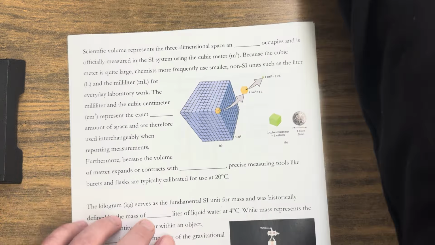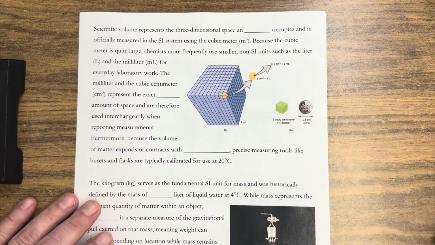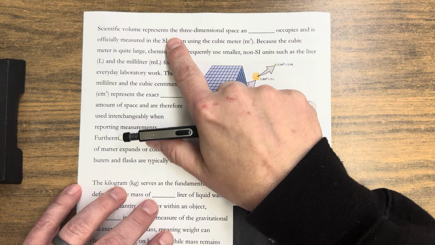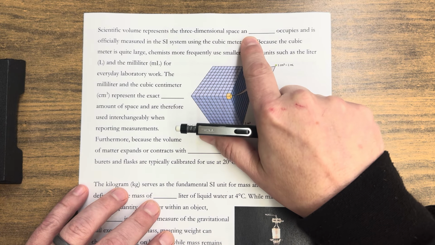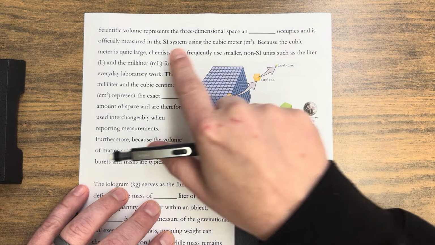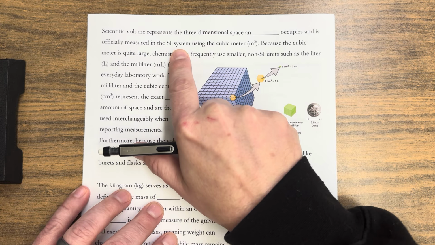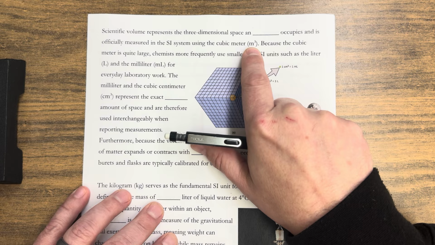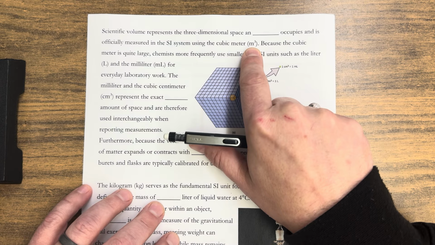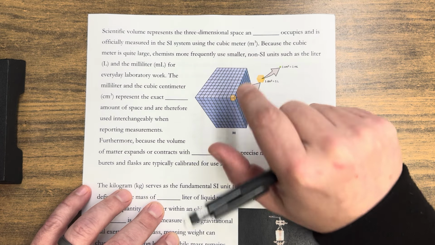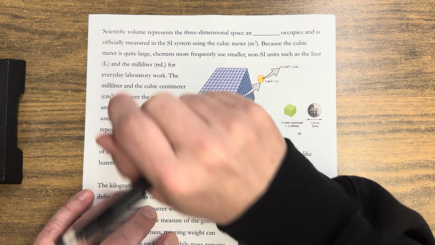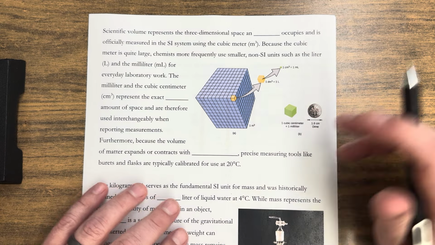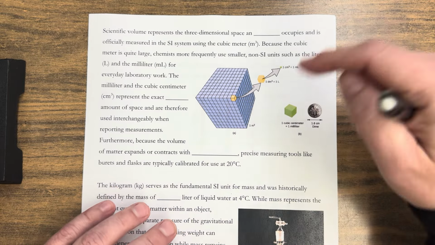All right, let's keep going. We'll look at volume now. Scientific volume represents the three-dimensional space an object occupies and is officially measured in the SI system using the cubic meter, m cubed. So that's a meter by meter by meter. Again, volume is the amount of space that an object is taking up, as opposed to distance, right?